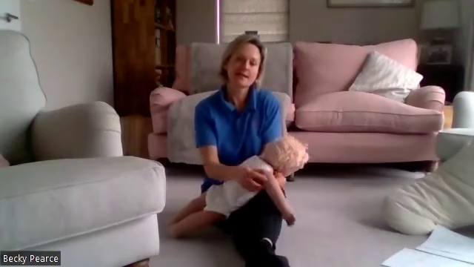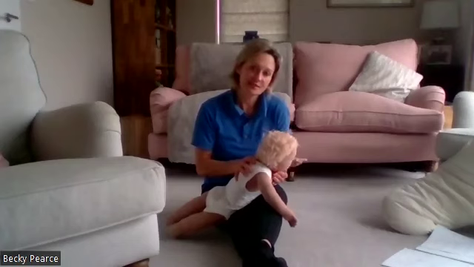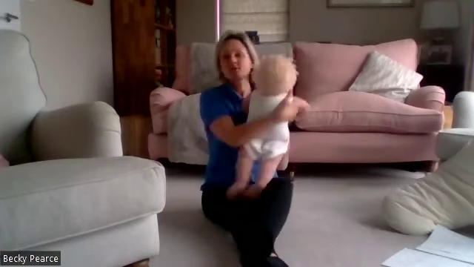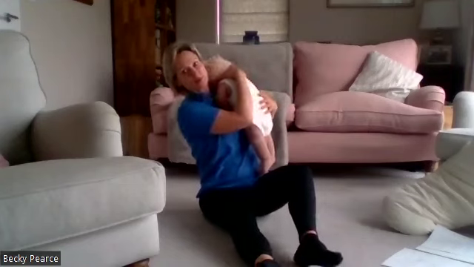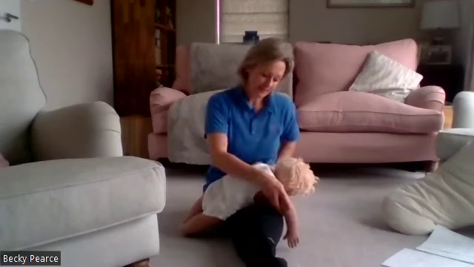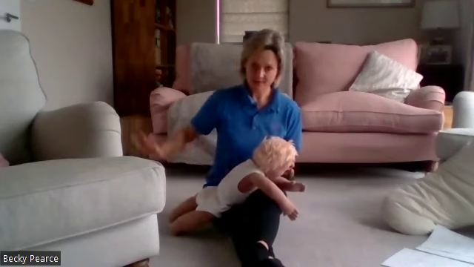If you're at an incline, obviously you've got less gravity affecting your movement, and it's easier to lift your head. So you can actually have quite a high incline over your shoulder. That's still prone lying, but just reducing the effort involved, adapting the position to allow the child to successfully lift their head without using an extensor pattern.